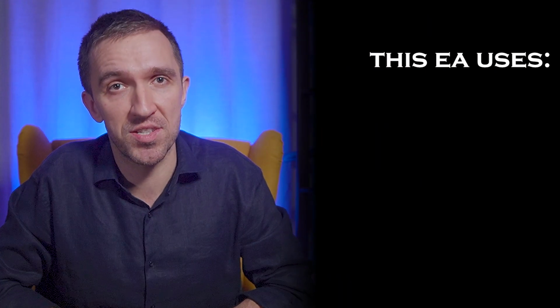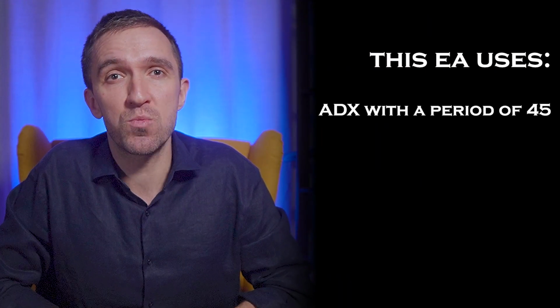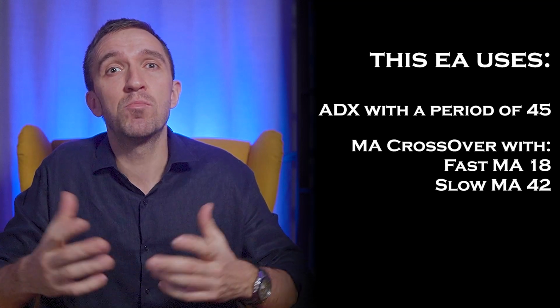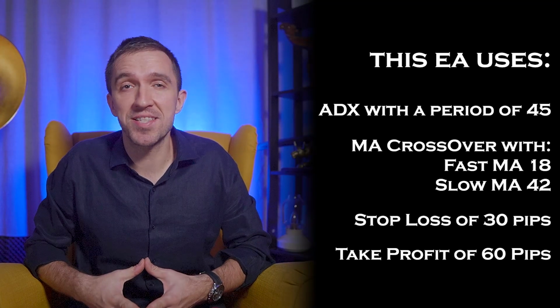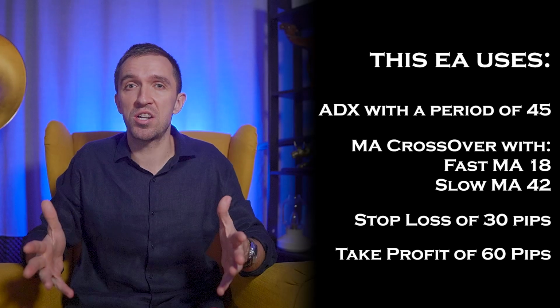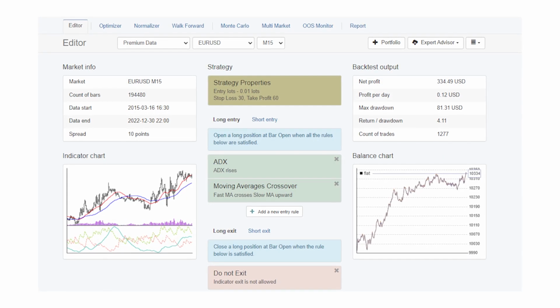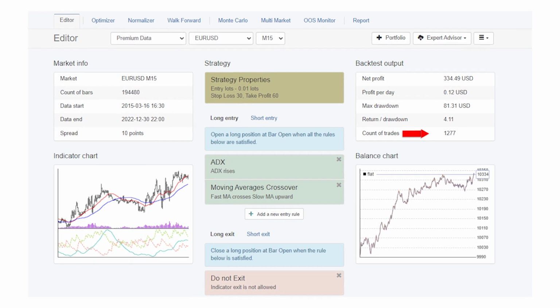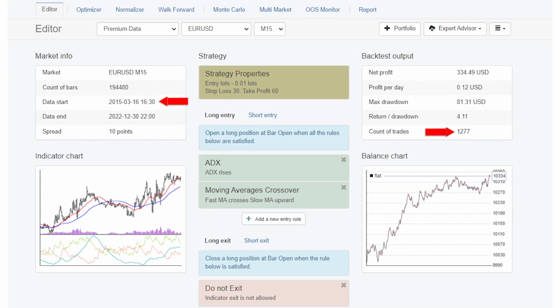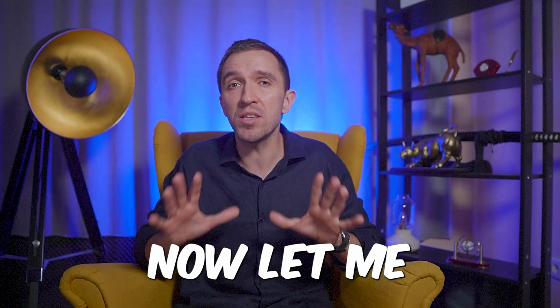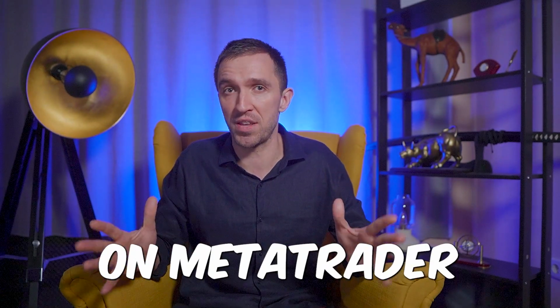This expert advisor uses ADX with a period of 45 and moving average crossover with fast MA 18 and slow MA 42. Stop loss of 30 pips and take profit of 60 pips, and the balance chart is really stable. The fact that the strategy has opened over 1200 trades over the last 7 years proves that it is very stable. Now let me show it to you on Metatrader.